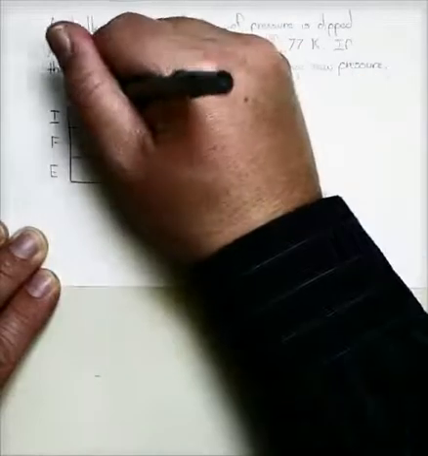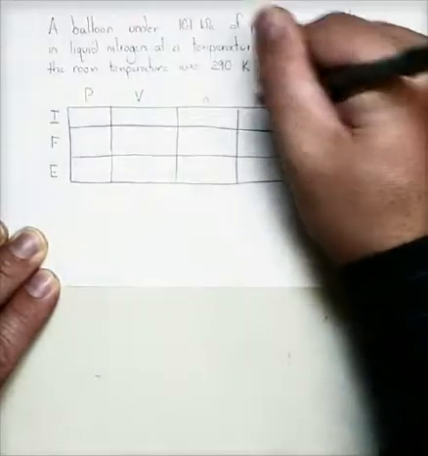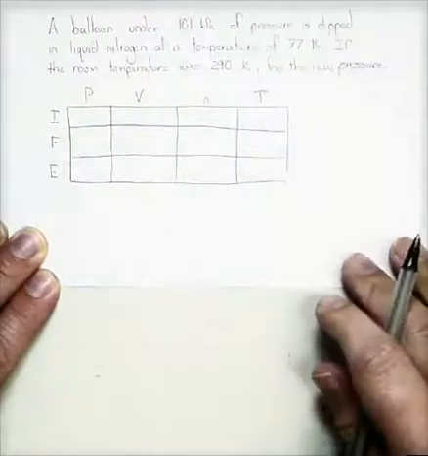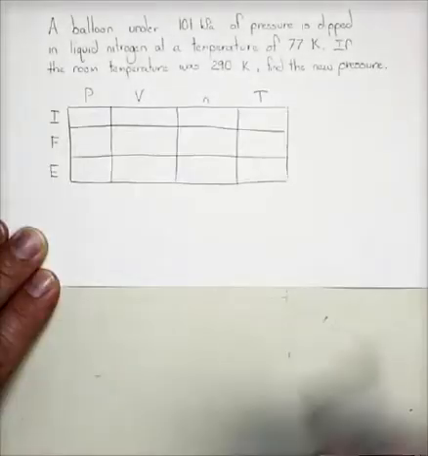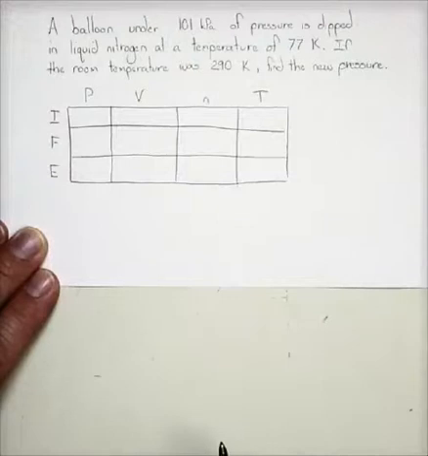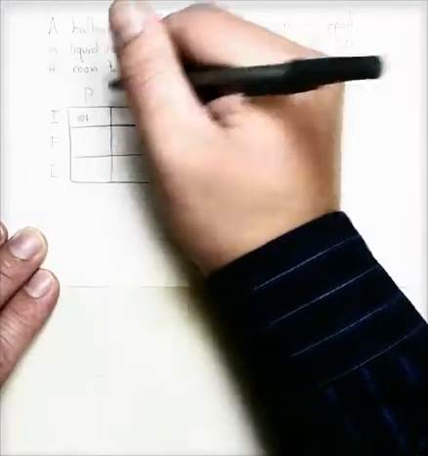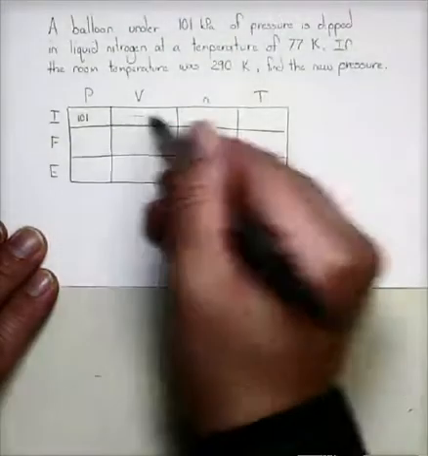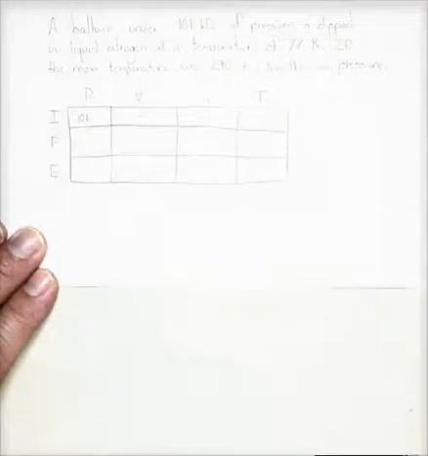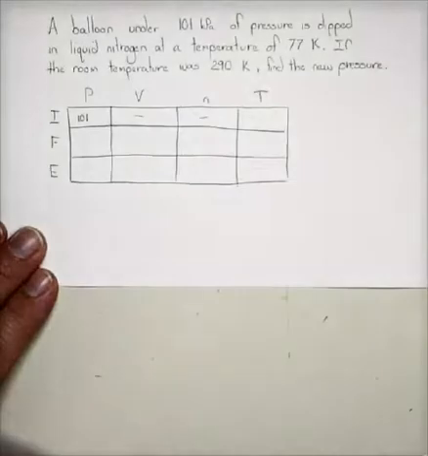And with our chart constructed, we can now go to town on listing all of these. So the balloon's under 101 kilopascals of pressure before it's dipped into the liquid nitrogen. So we know our initial pressure was 101. We're not told about the initial volume or the initial number of particles, but we are told the initial temperature, and be careful here, you must read carefully.